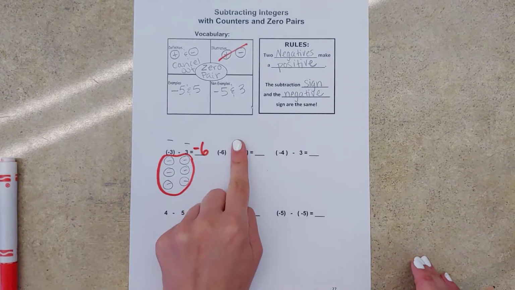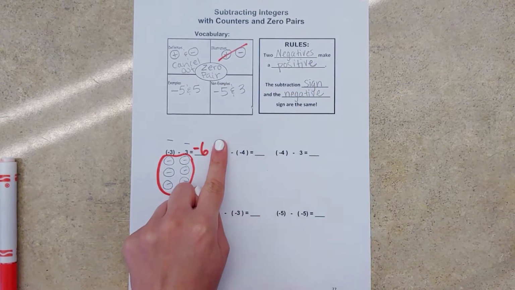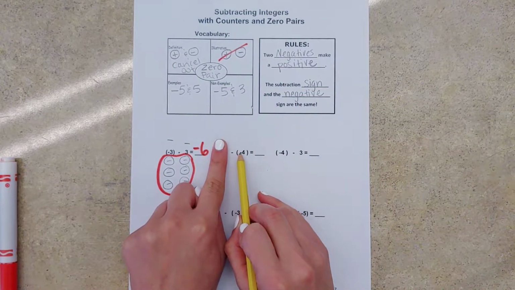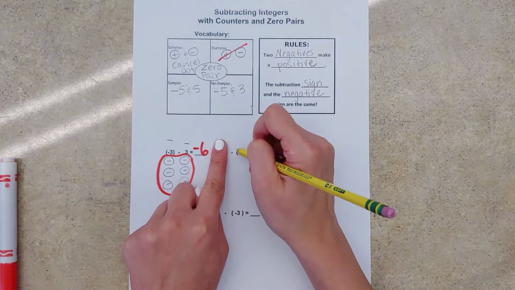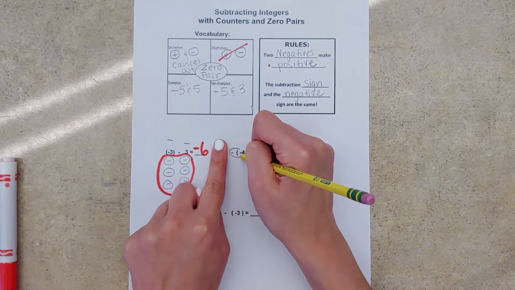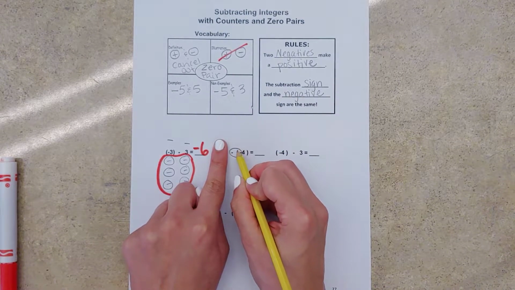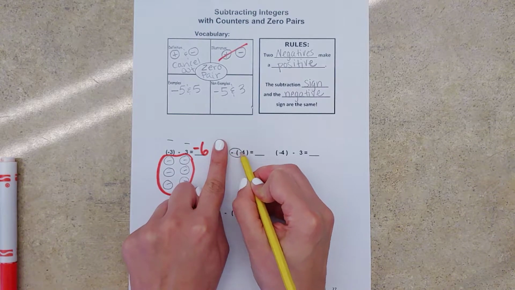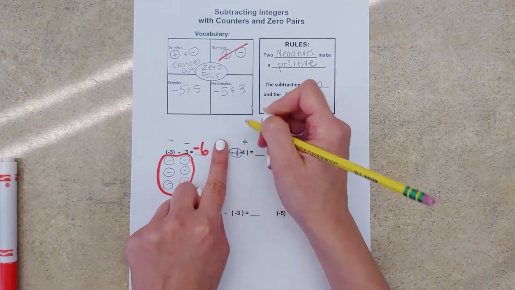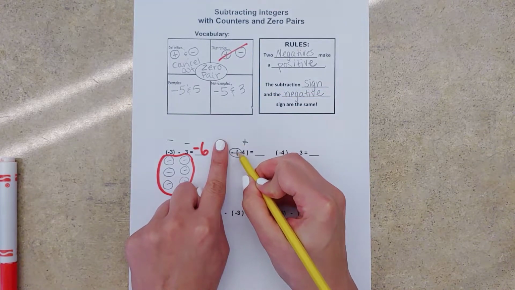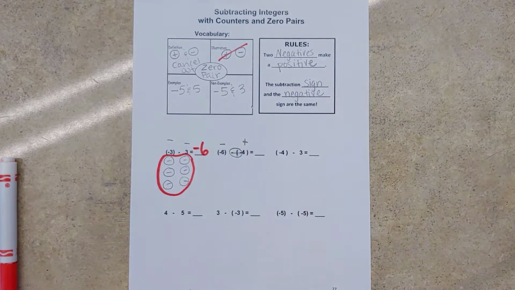Take your finger, cover that stuff up. I've got a -6. I've got a -4. Two negatives make a positive. And if we circle this minus sign and this negative sign, do you see how, especially with this parentheses, it even looks like it comes together to make a plus sign? Yeah, so we've got two negatives coming together to make a positive. So our 4 is actually positive.